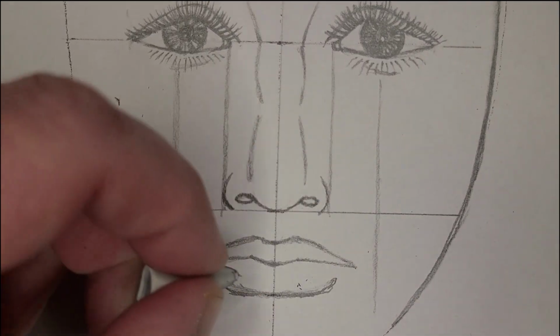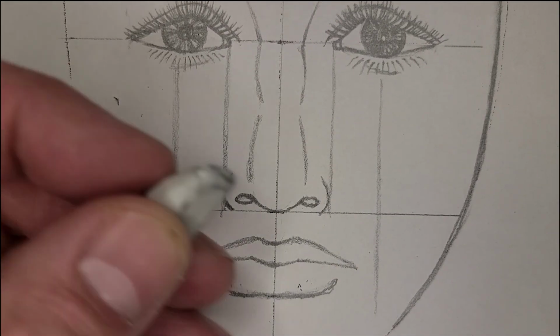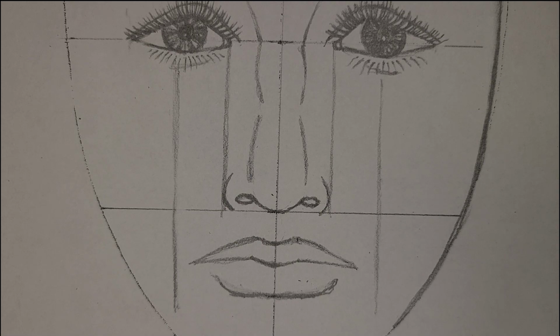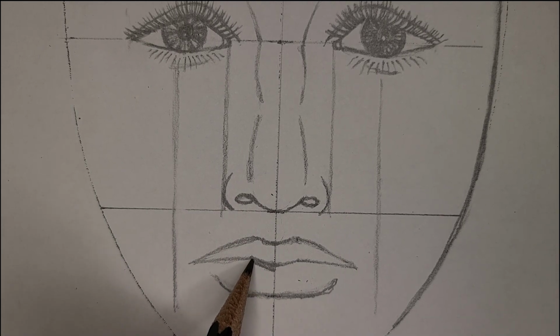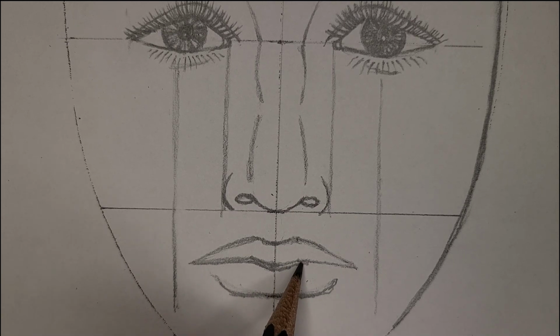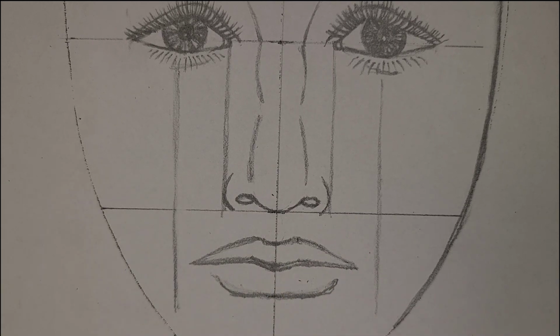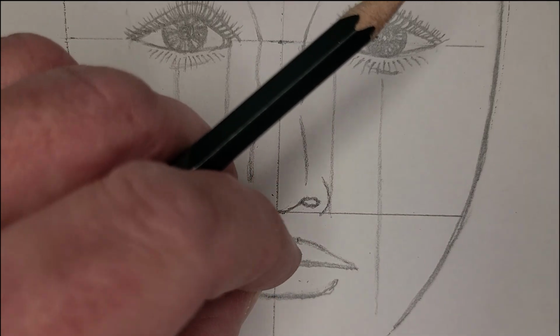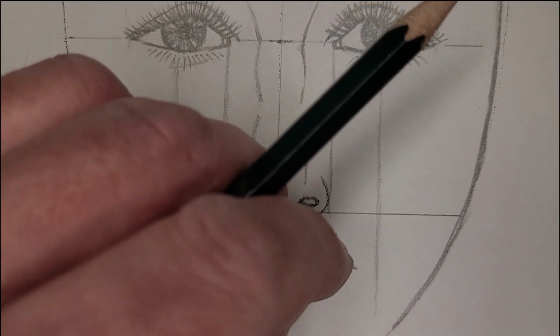So don't be afraid of making some little tweaks and adjustments to give the person a fuller lower lip if you want to. If you feel like the upper lip was too small and you want to move the mouth line down a little bit, you can do that. So you can always go in and make adjustments to make a more full upper lip or a more full lower lip, or whatever you think looks nicest for your character.